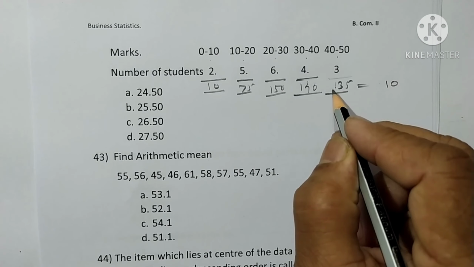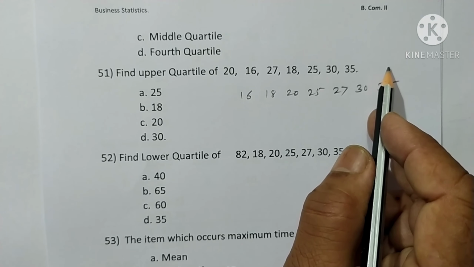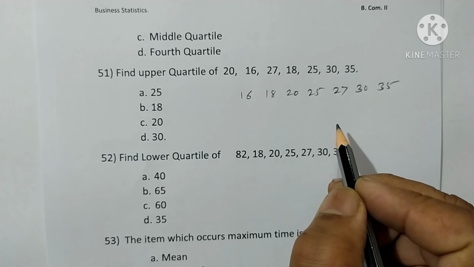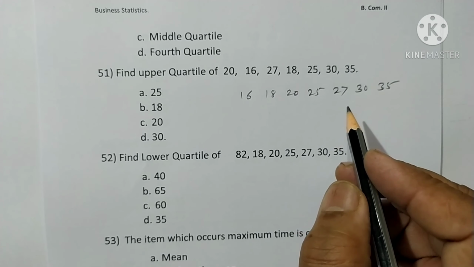Here we have to arrange the data in ascending order. We write 16, 18, 20, 25, 27, 30 and 35. The number of items is 1, 2, 3, 4, 5, 6, 7. N plus 1, 7 plus 1, is 8. 8 upon 4 is 2. 2 into 3 is 6. The 6th value is the third quartile or upper quartile. 6th value: 1, 2, 3, 4, 5, 6. 30 is the answer. Here option D is correct.